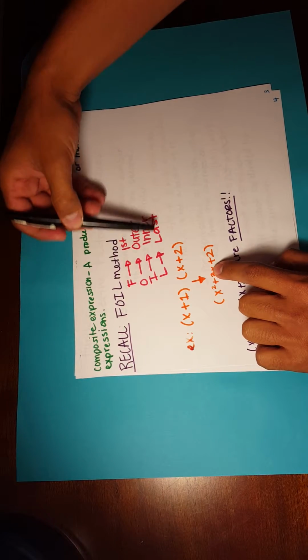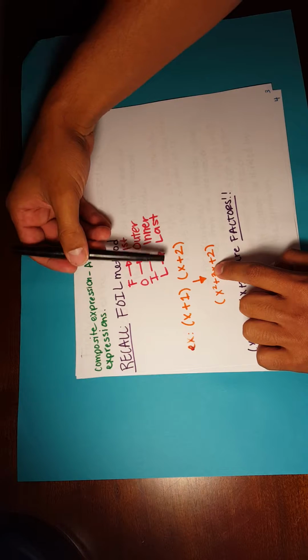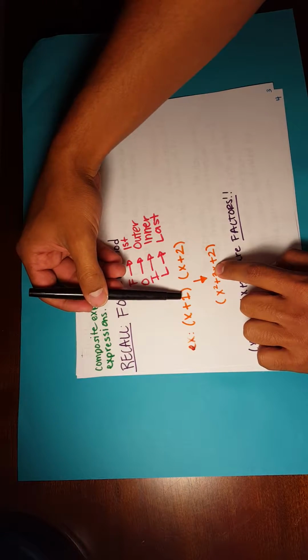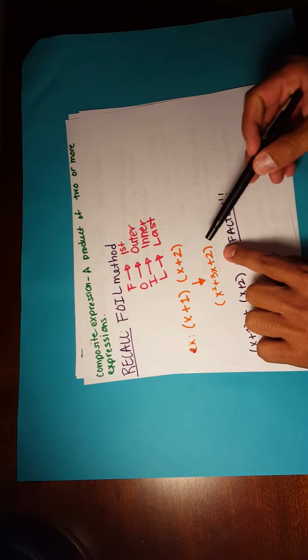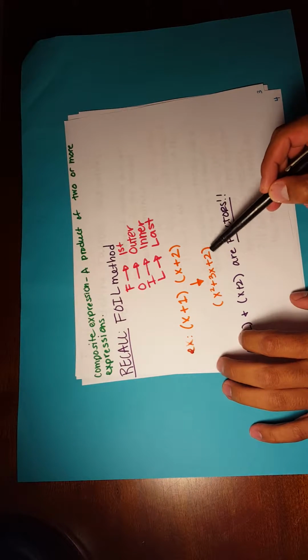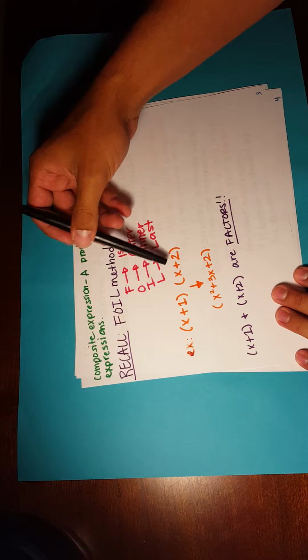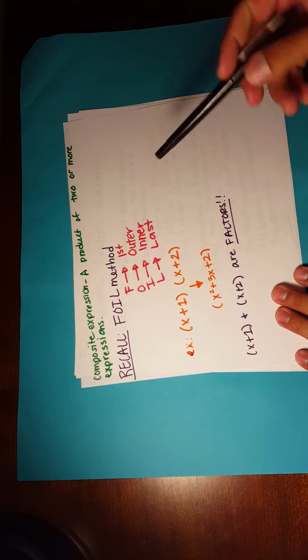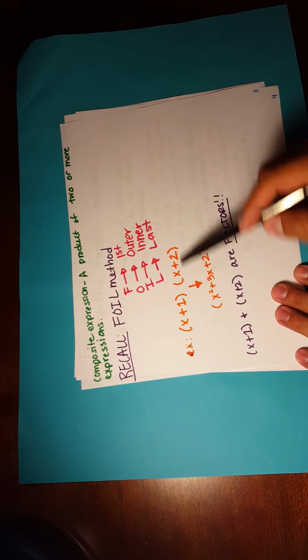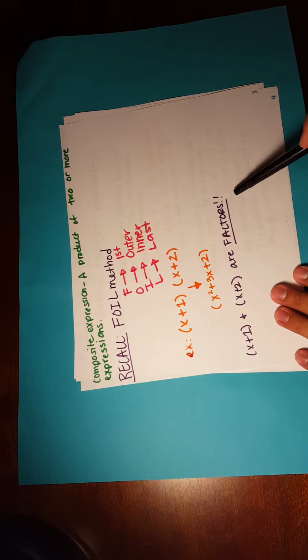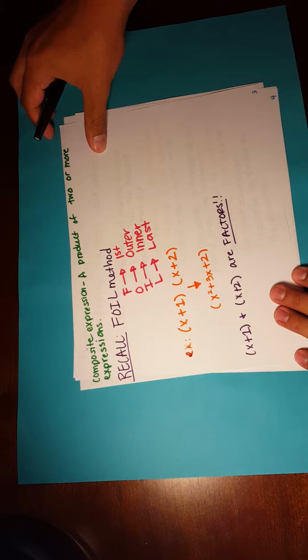Now we do the last two numbers. So it is 1 times 2, which gives us 2. x squared plus 3x plus 2 is what we will get when we multiply these out. Now that we know that these are our factors, that's how we got that equation.